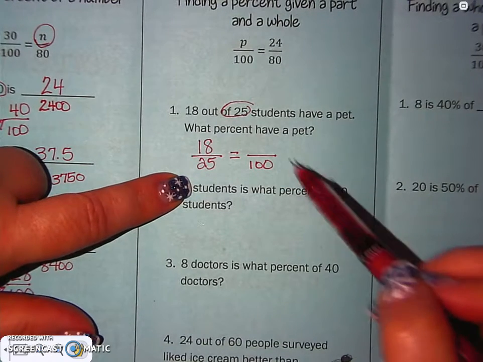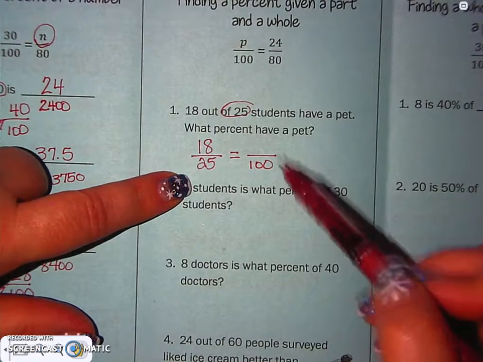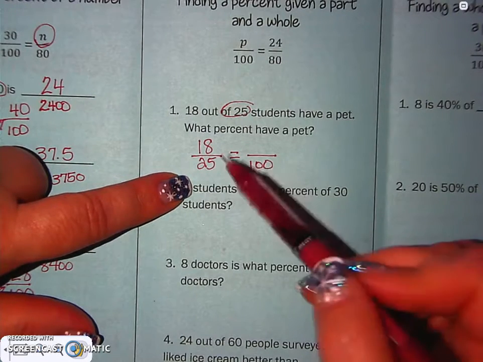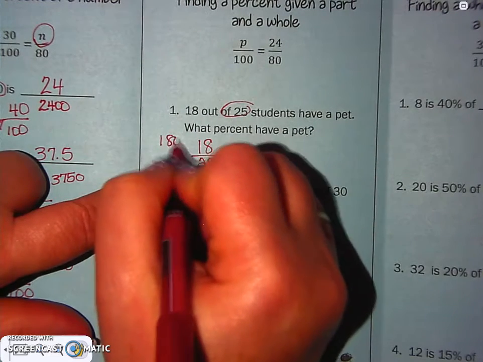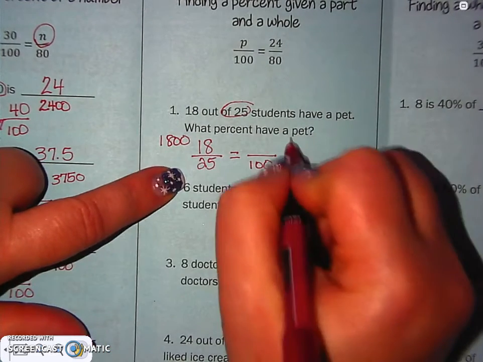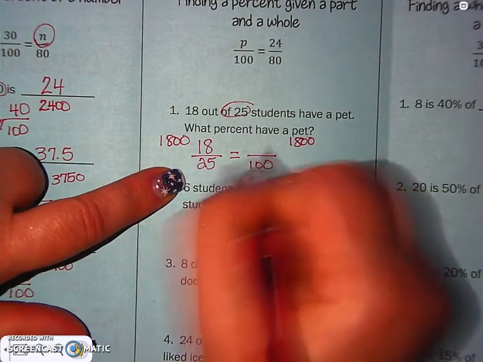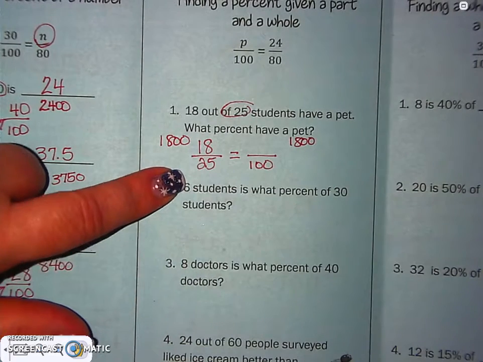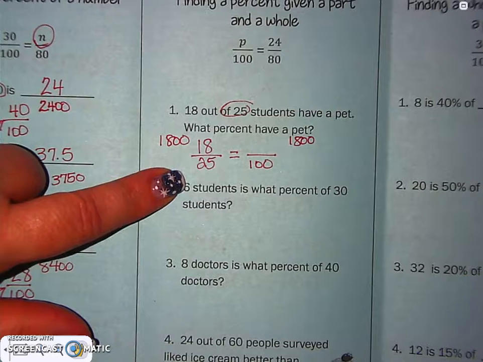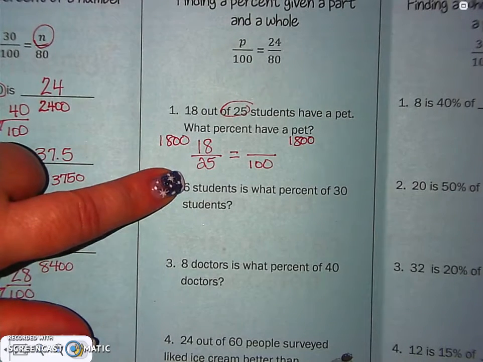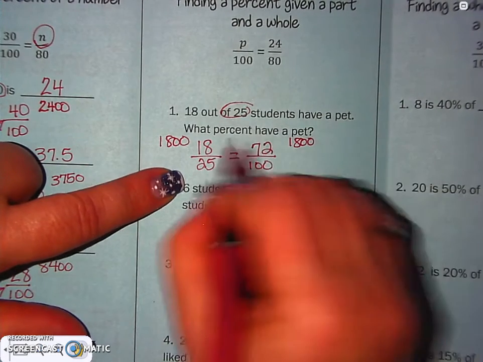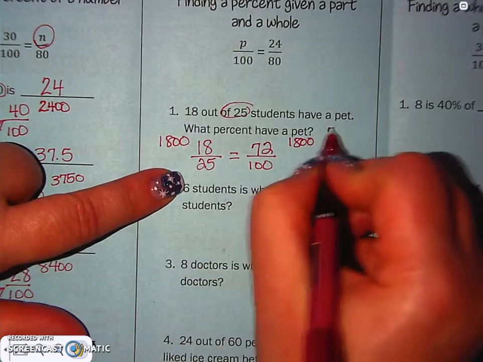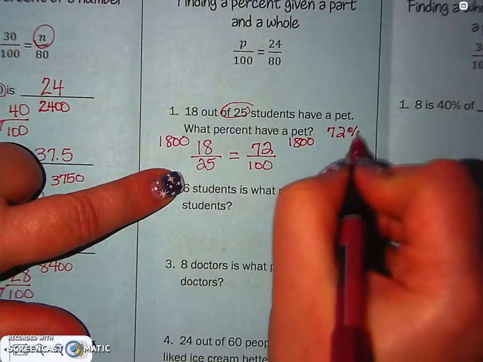Now can I use this just like I used it the other way? Yes, cross multiply. 100 times 18 is 1800. 1800 divided by 25, and you get 72%. So what percentage have a pet? 72%.